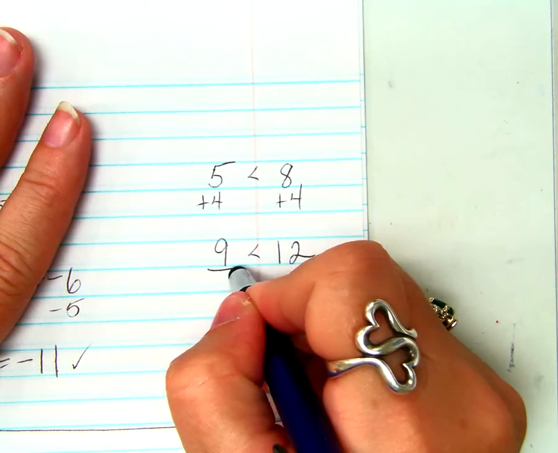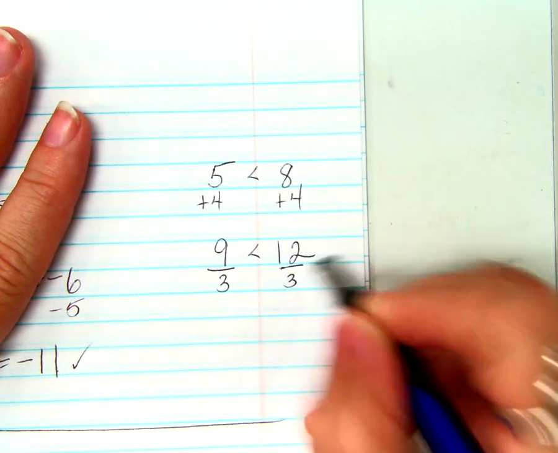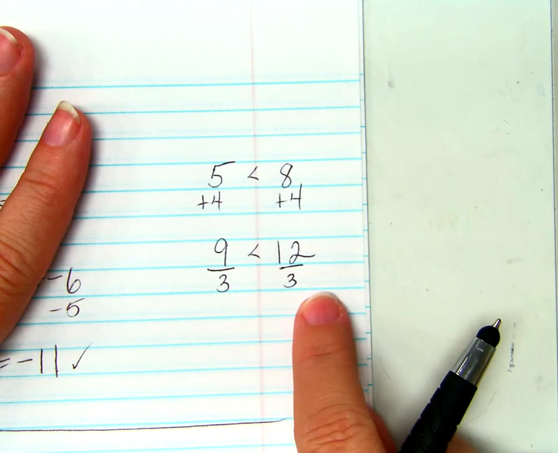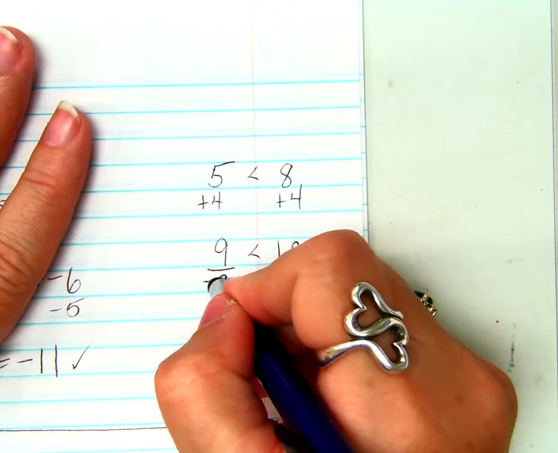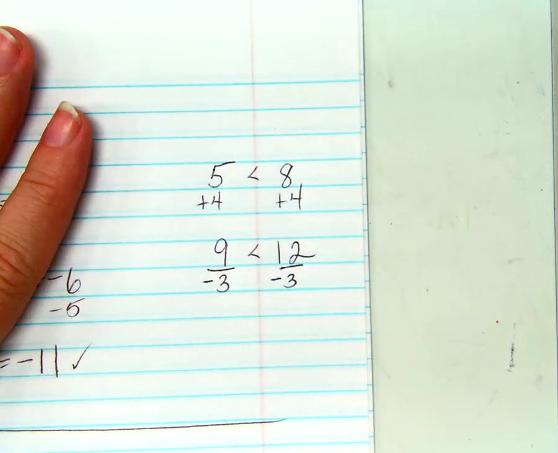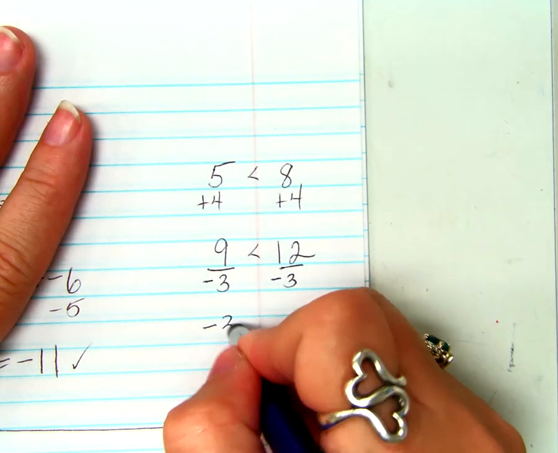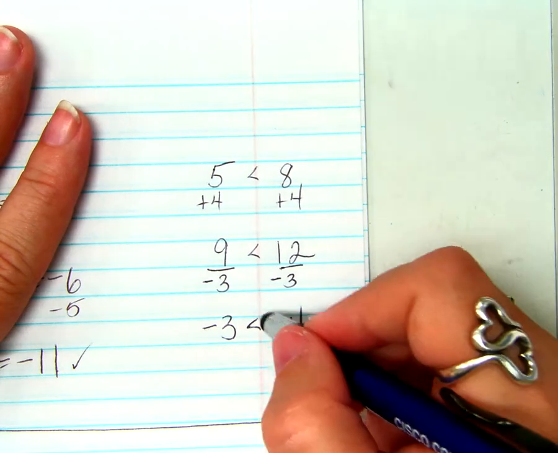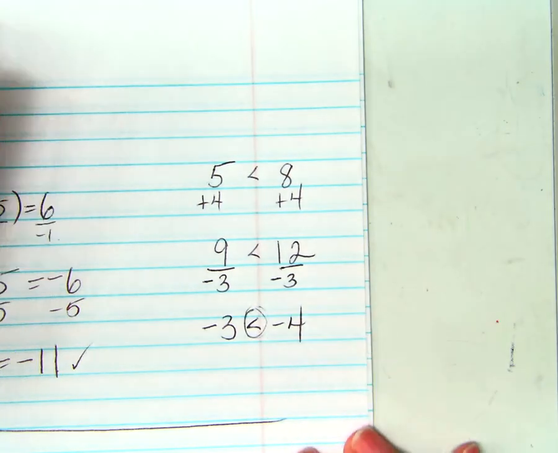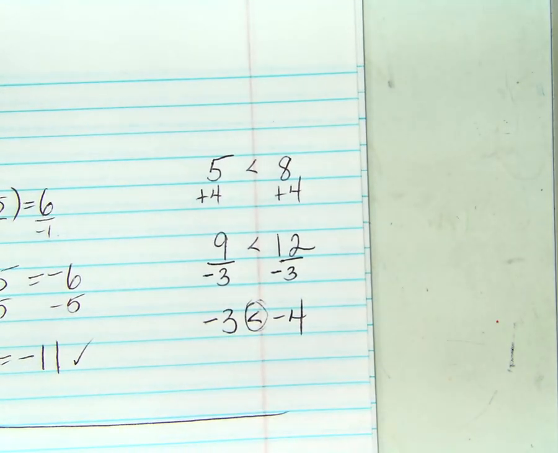What if I divided by 3? Is 3 less than 4? Yes, that's still a true statement. But watch this. If I divided by -3, is -3 less than -4? No, it's not. If I don't change my inequality sign, my statement is no longer true.